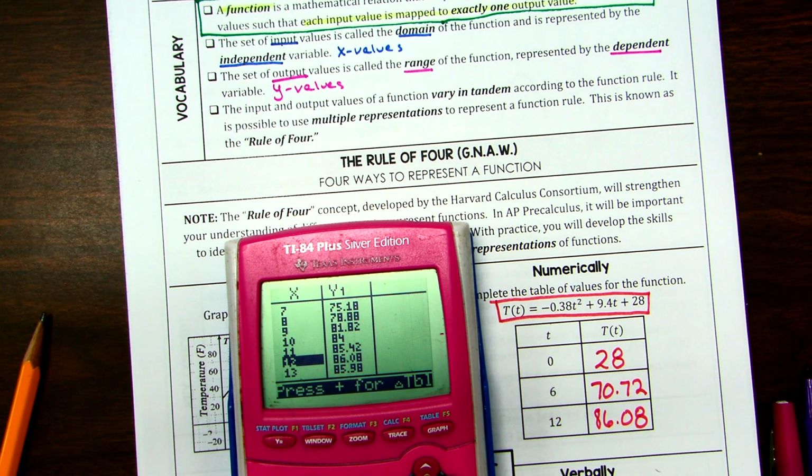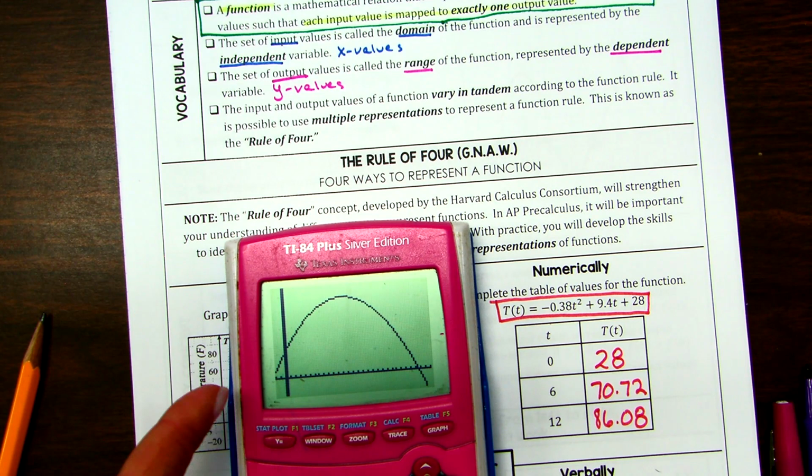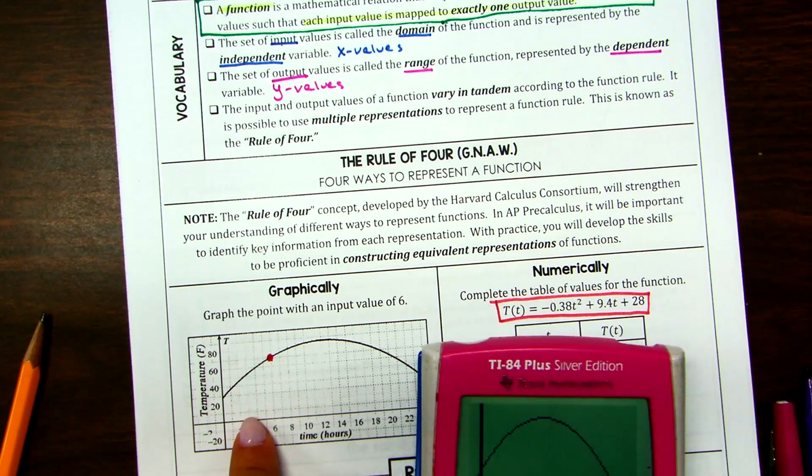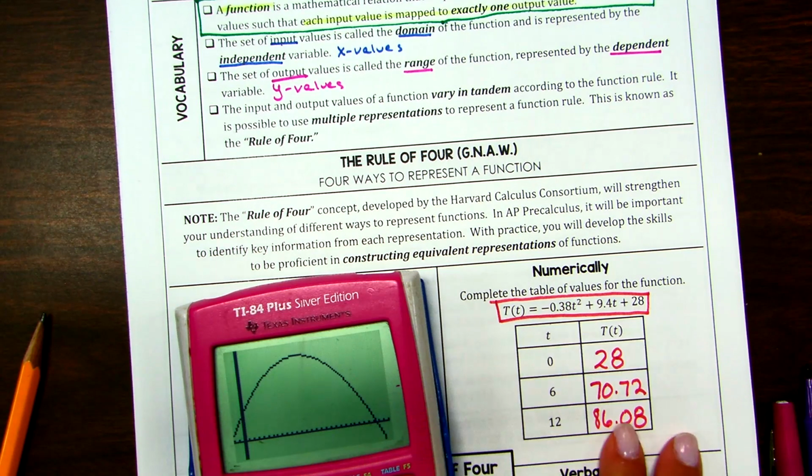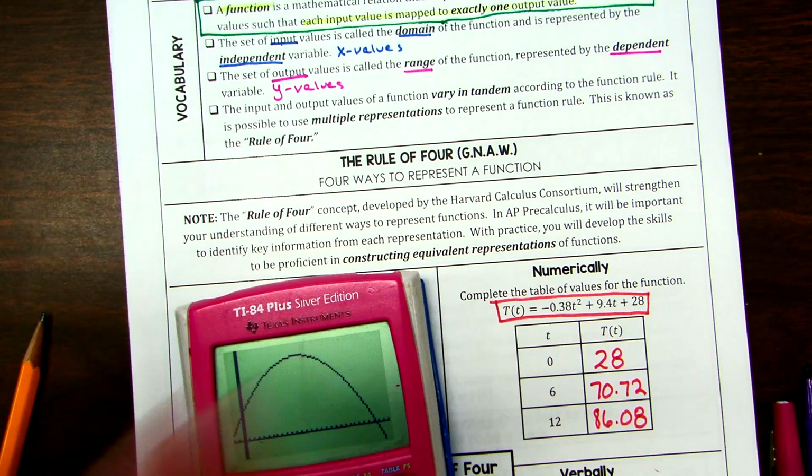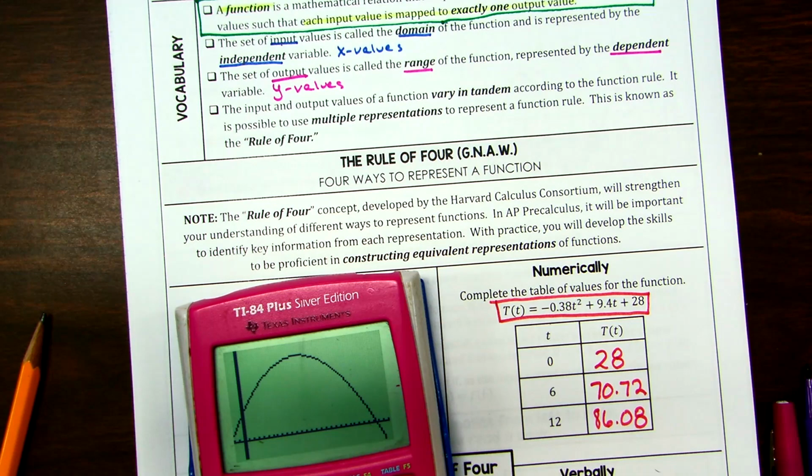Don't worry about changing the window right now. So this is a good thing to say. If I were just needing to complete a table of values, it doesn't really matter what I see here. If I didn't change the window, let's pretend I just left it at how it was, it wouldn't have looked nice and pretty, but I still would have the same chart. So you don't have to change the window just to go to the table of values, okay? I was just kind of making a point, all right?